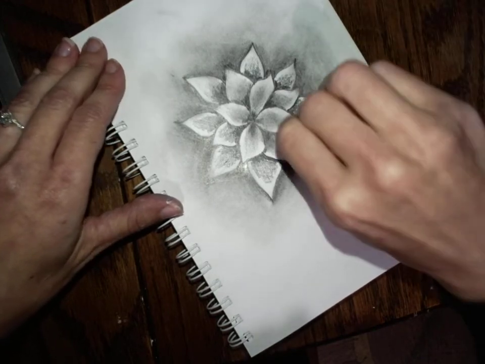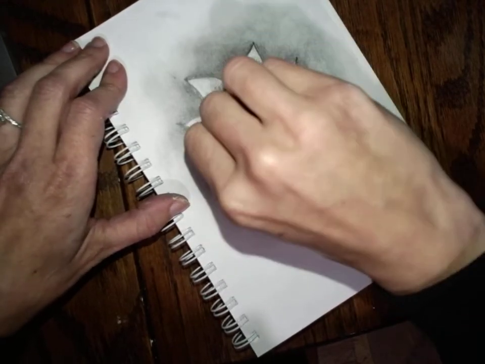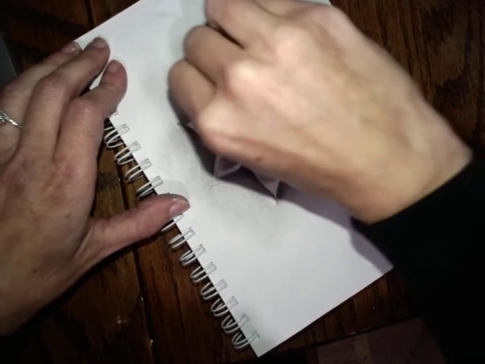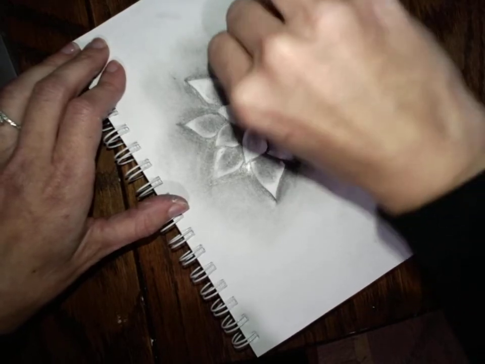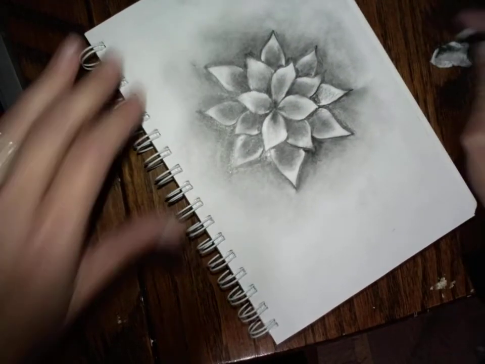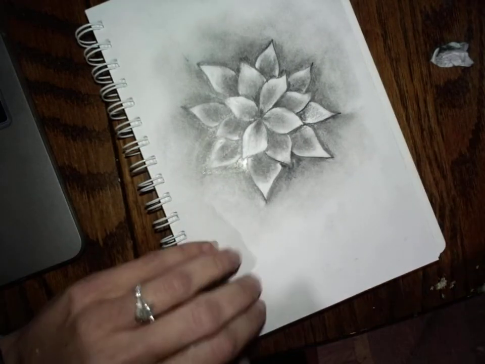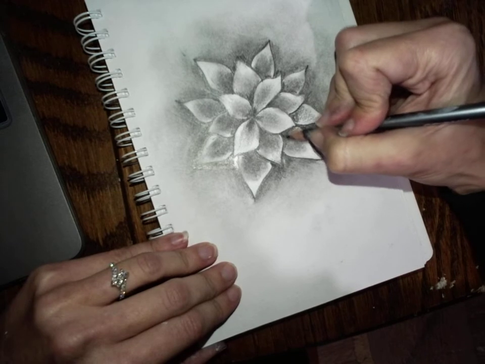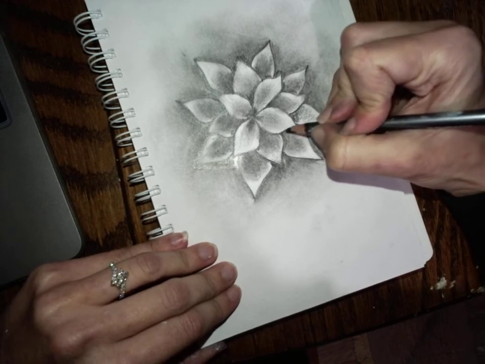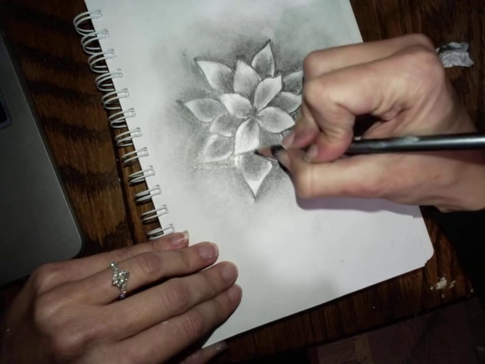So now I'm gonna take that tissue and I'm just rubbing it. I'm trying not to go on the white if I don't have to. And if you do, it's okay. You could go back in with your eraser. Okay, so before I go back in with my eraser, I'm gonna go in and darken some areas first. So some of these where it's overlapping, I'm just gonna push a little bit harder.